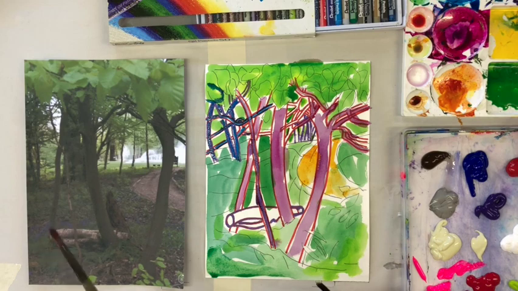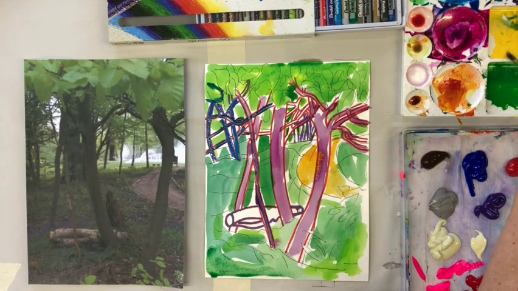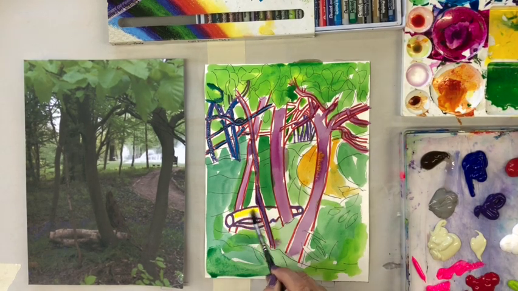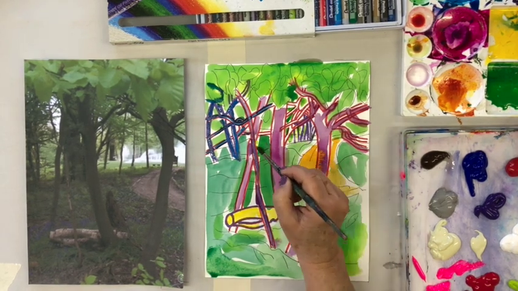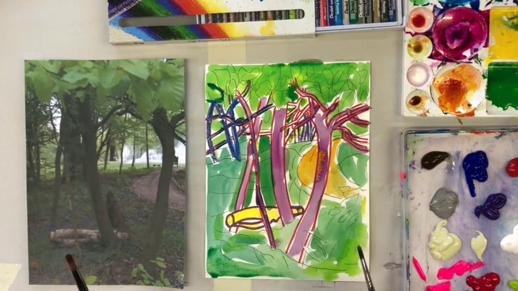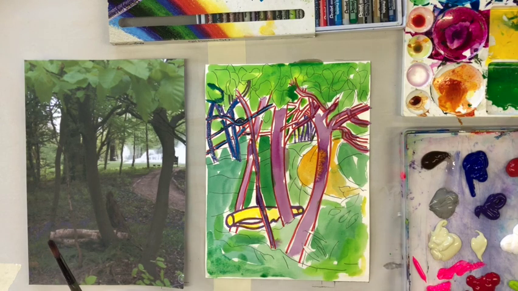And again, I'm just trying to fill in shapes, trying to get shapes to work. And here the log, I think I'm going to put a yellowy colour down here because they're complementaries. Again, just getting started. A little bit up here. You don't have to fill in every shape, and it doesn't matter if you leave a little bit of white of the paper, because you're going to be working over this with acrylic. So let's move on to the next stage.